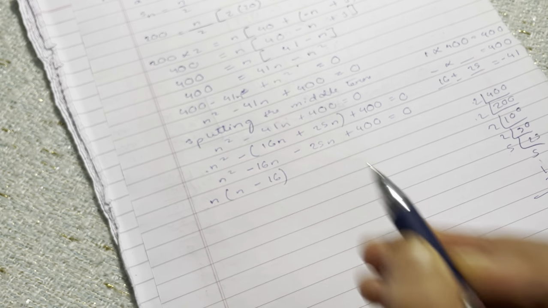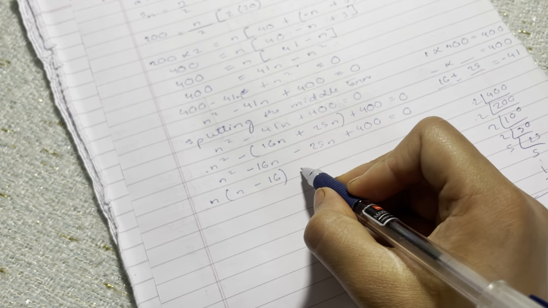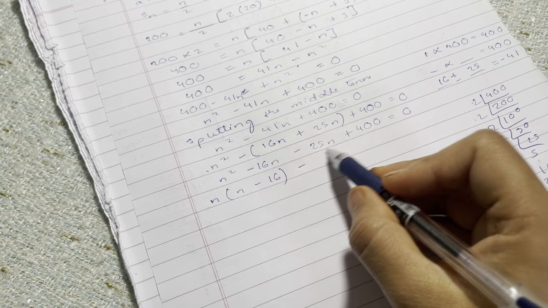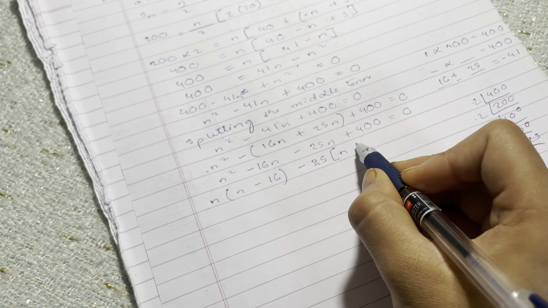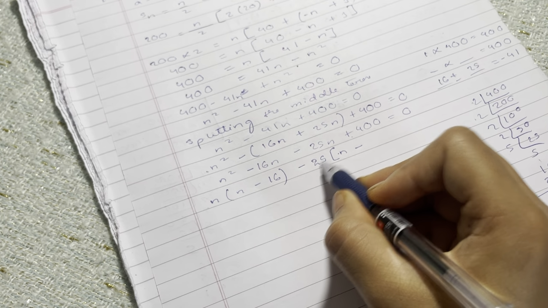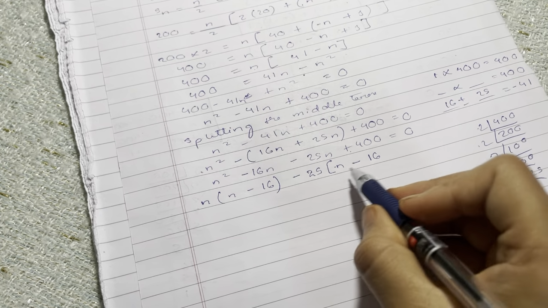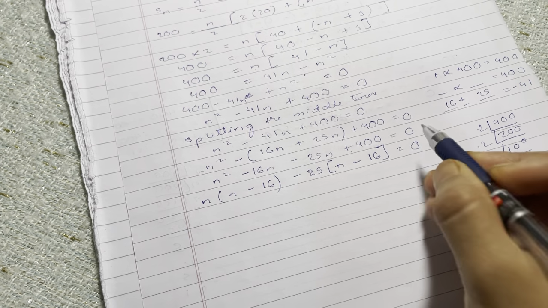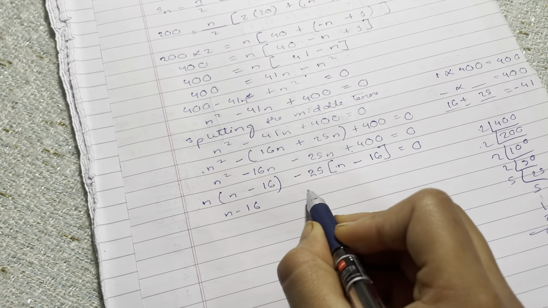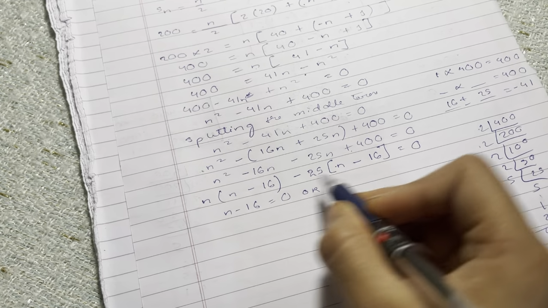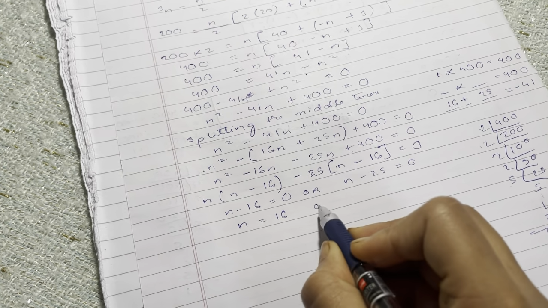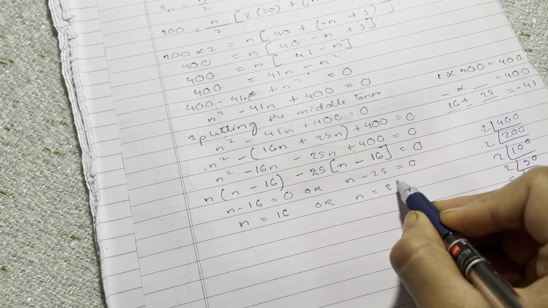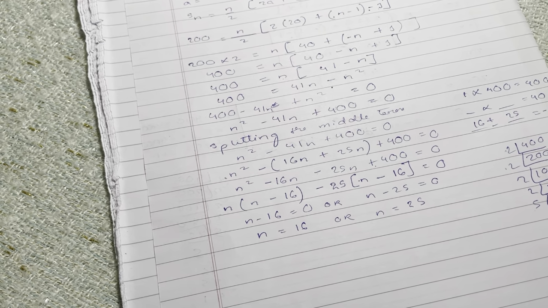So n into (n minus 16) minus 25 into (n minus 16) equals 0. So (n minus 16)(n minus 25) equals 0, where n equals 16 or n equals 25.